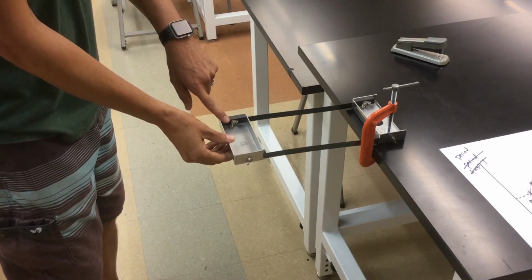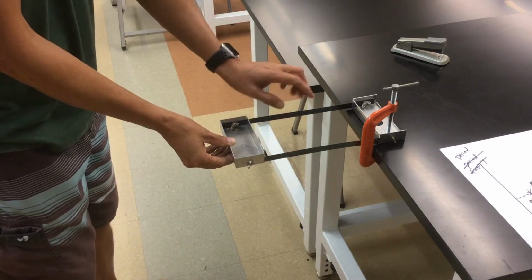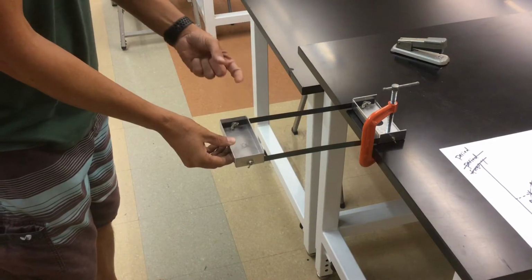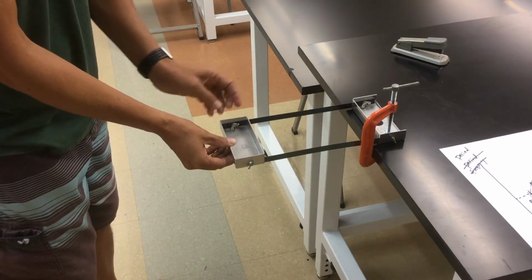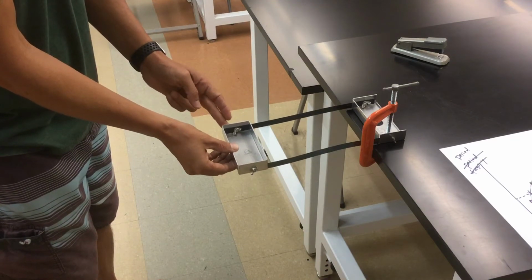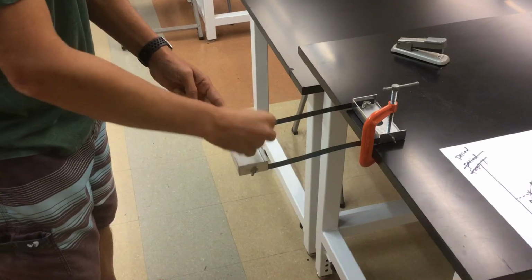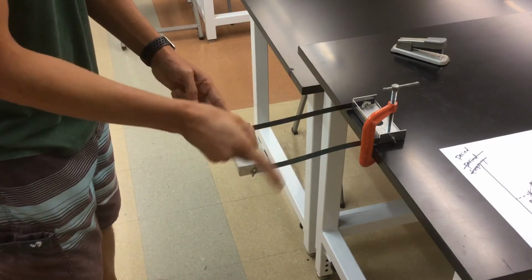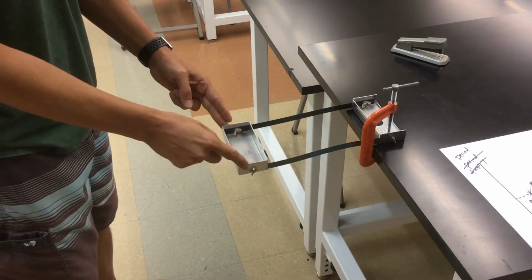Now, for a split second, it's going to accelerate back to that equilibrium point where there is no force in these beams. But it's developed some velocity, and so now the object in motion wants to stay in motion. And so it carries past the equilibrium point, and now the beams bend in the other direction and apply a force back this way.